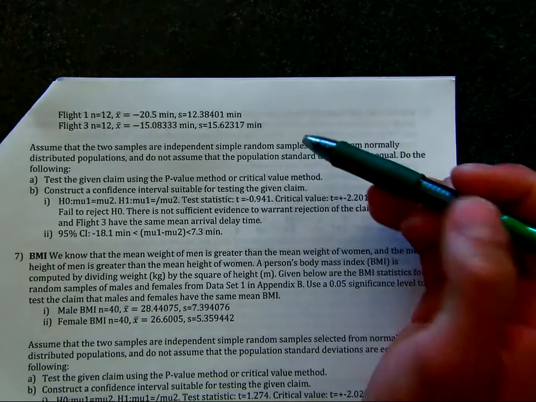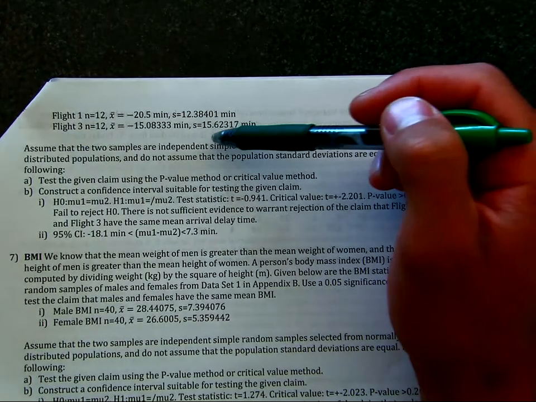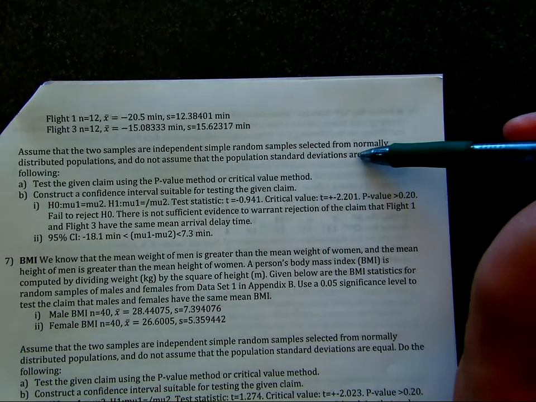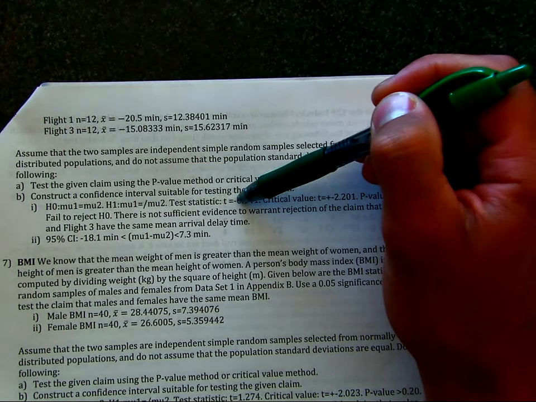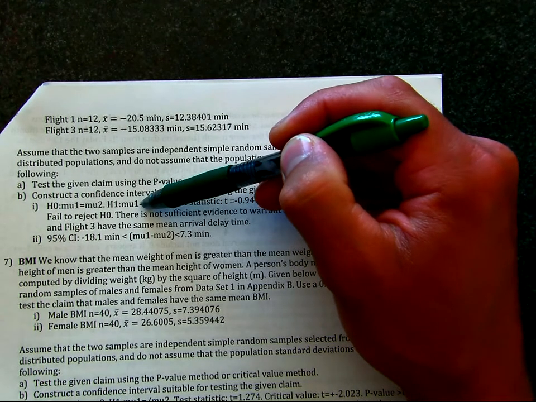It says, assume that the two samples are independent, simple random samples selected from normally distributed populations, and do not assume that the population standard deviations are equal. Okay, so we do not assume that. So that means it's going to be a student t-distribution. We're saying that they're not equal is going to be the alternative, and hopefully you'll get this, and double checking your work.